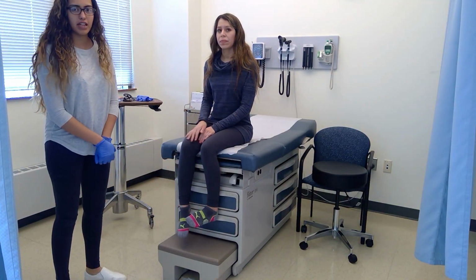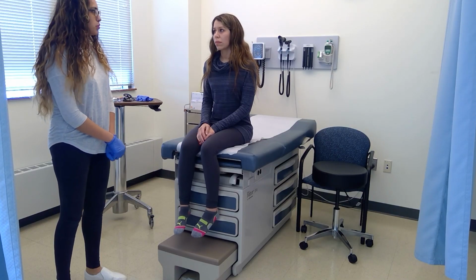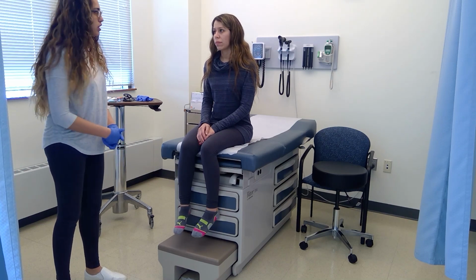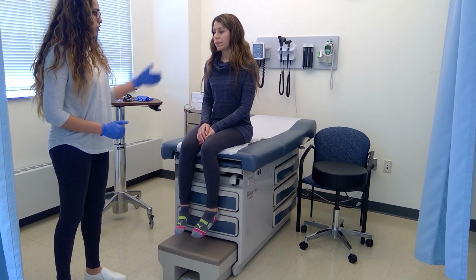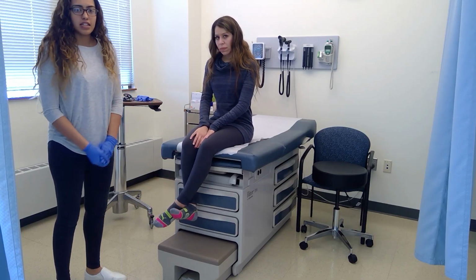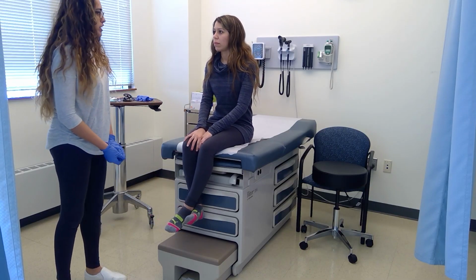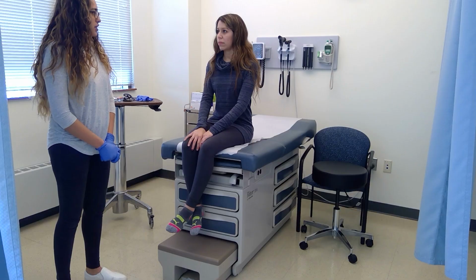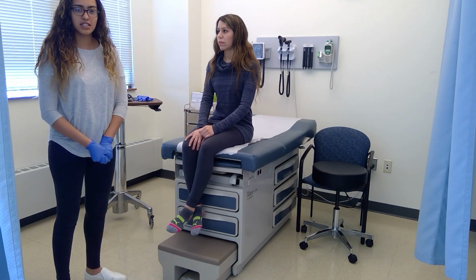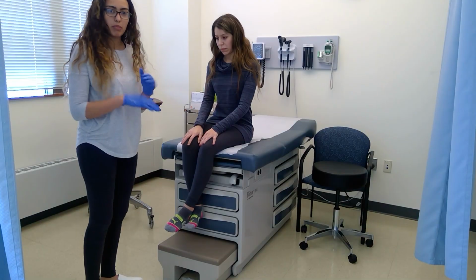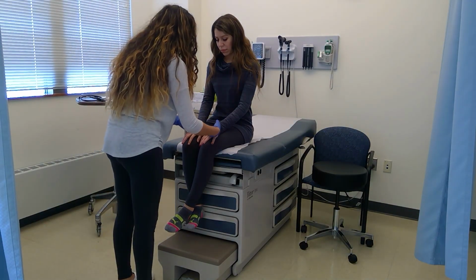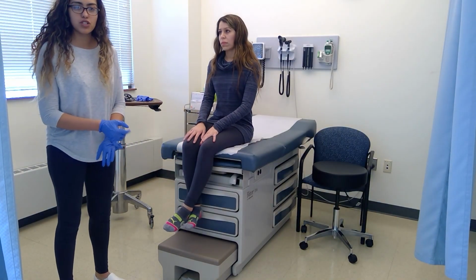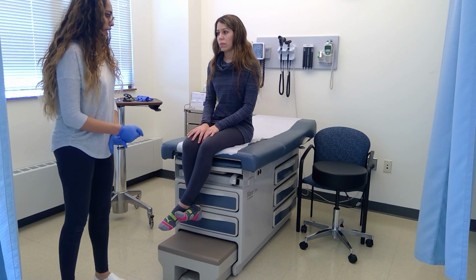So the next part of the examination would be the integumentary. So I'm assessing her overall, so at this point I've assessed her overall appearance, and I can say that her skin and pigmentation color is appropriate to her race and ethnicity. So after that, I would assess the temperature of her skin, and I would do that by taking the dorsal part of my hands and feeling hers. I'm checking to see that her skin is warm, smooth, and dry, and also her texture.